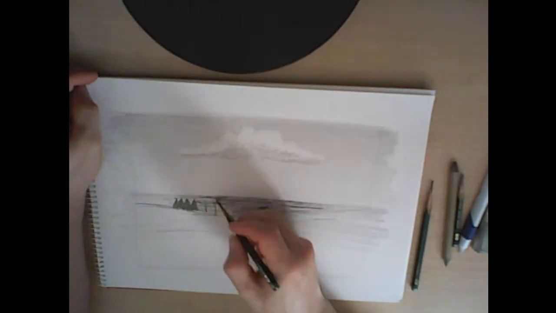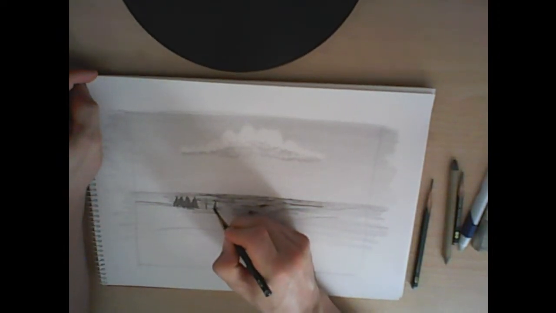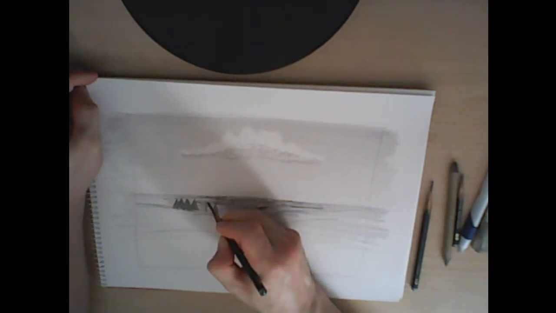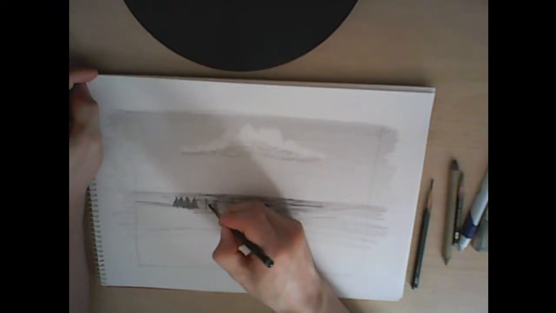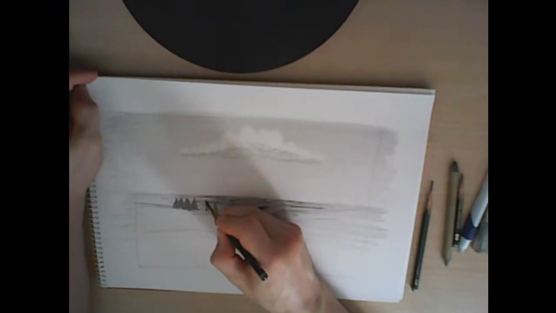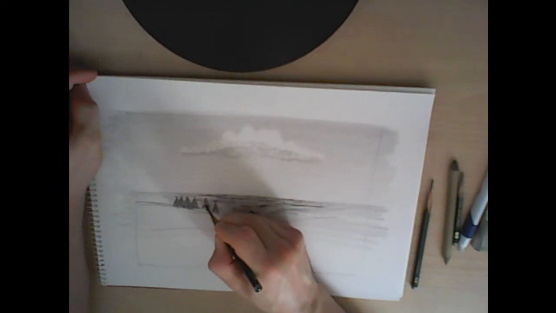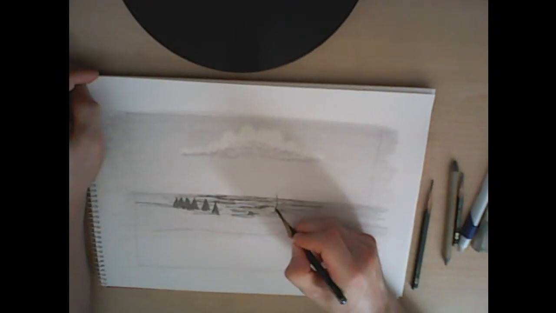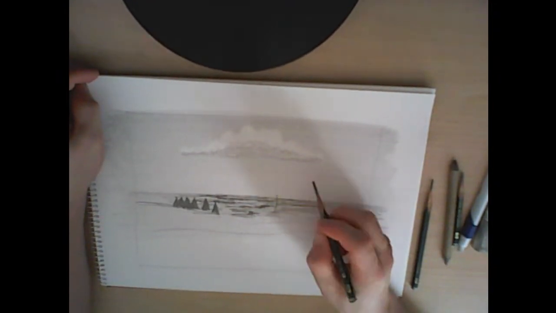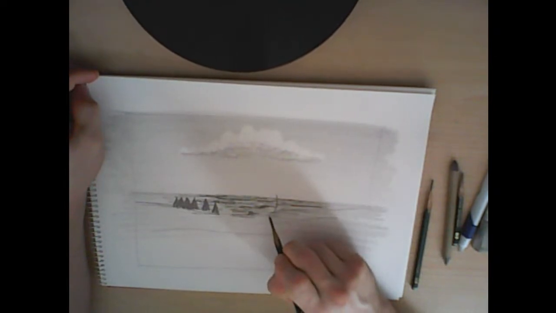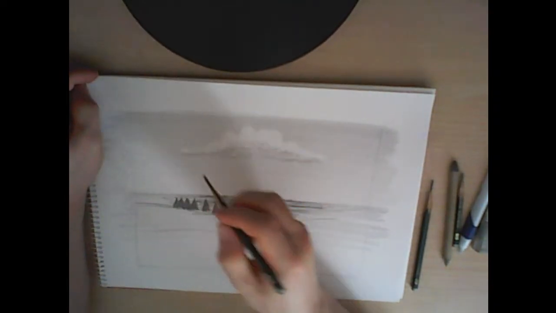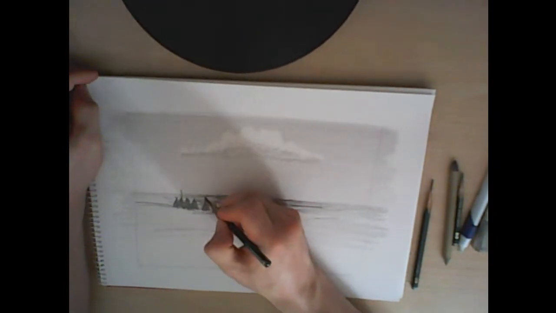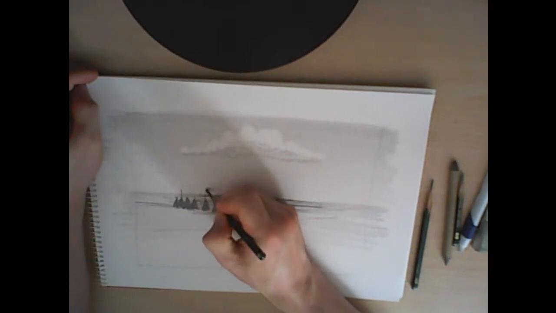One more here, maybe one more there. Okay. Going over there, maybe. Maybe this one's tall as well. Let's make it like this. And this one as well.